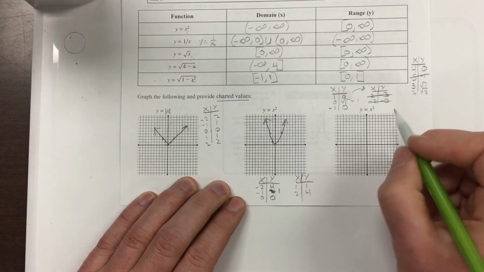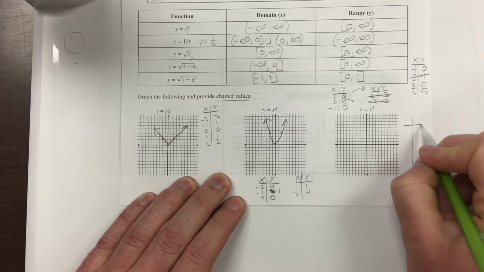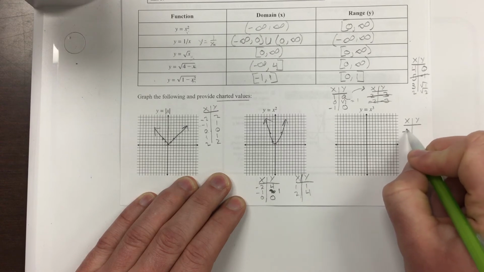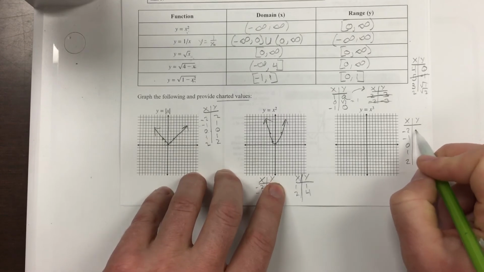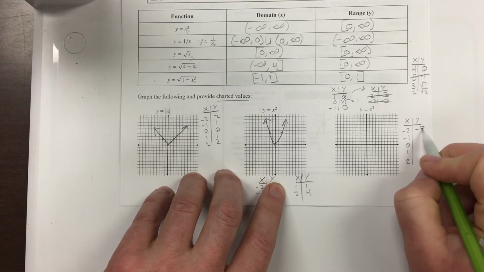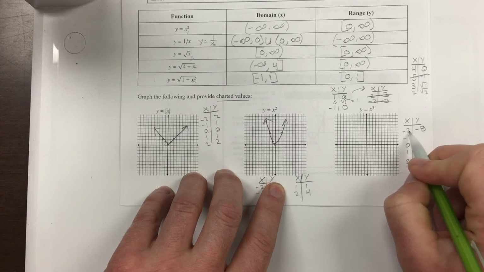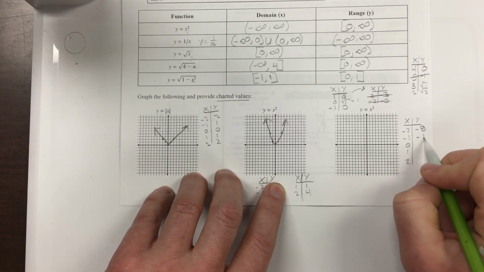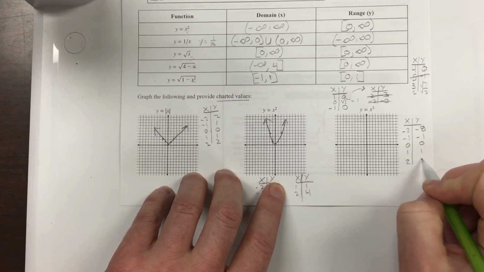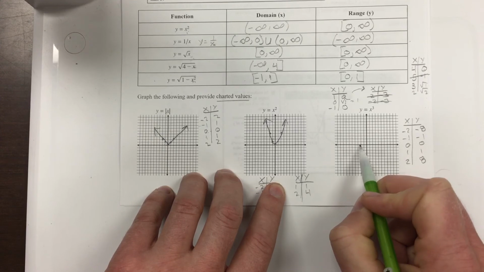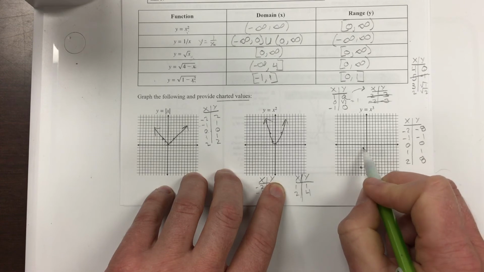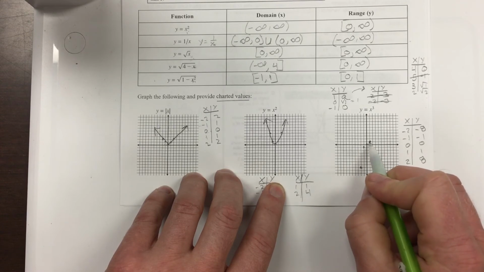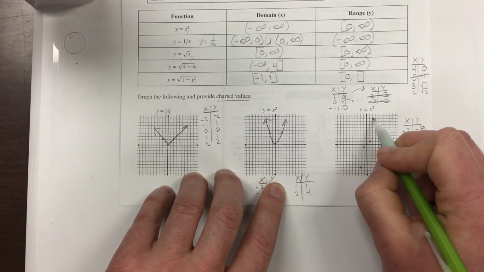So now we do x cubed. Make a t-chart here. Negative 2, negative 1, 0, 1, 2. Negative 2 cubed is negative 8. All right, negative 2 times negative 2 times negative 2. Negative 2 times negative 2 is 4, times negative 2 is negative 8. Negative 1 cubed, negative 1. 0 cubed, 0. 1 cubed, 1. 2 cubed, 8. So negative 2, negative 8 is down here. Negative 1, negative 1's here. 0, 0 is here. 1, 1's here. And then you get 2, 8, which is there.